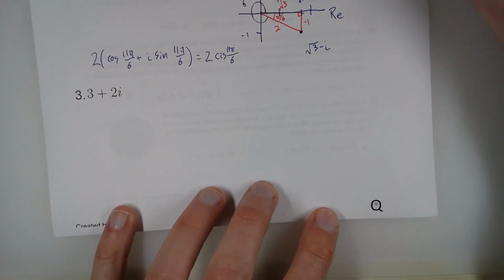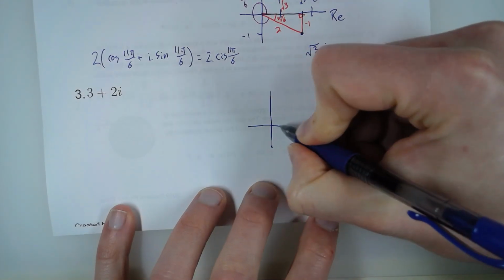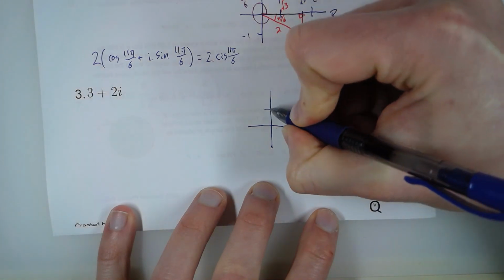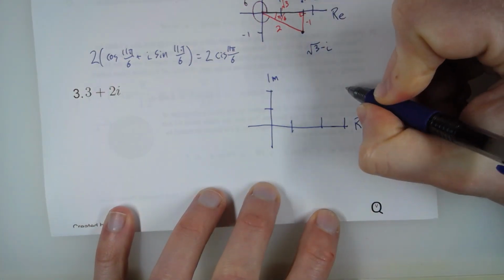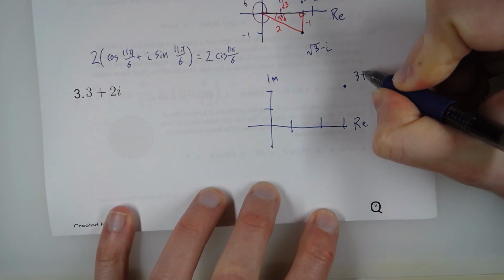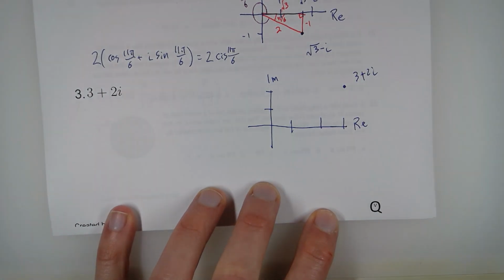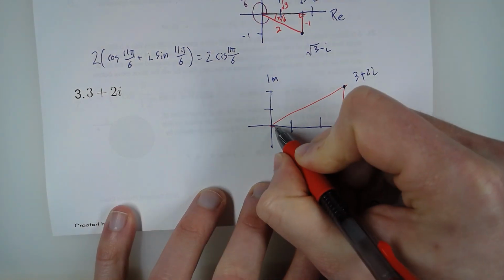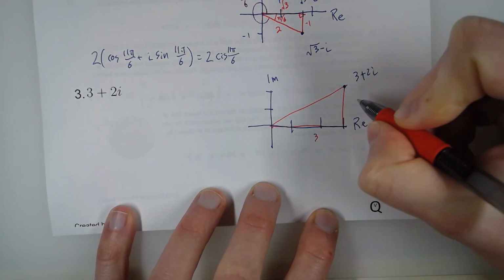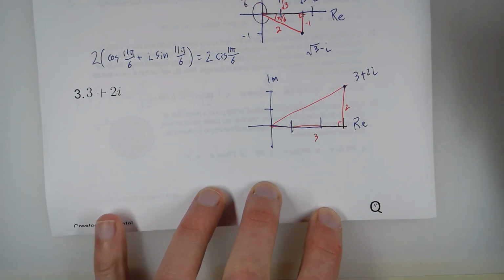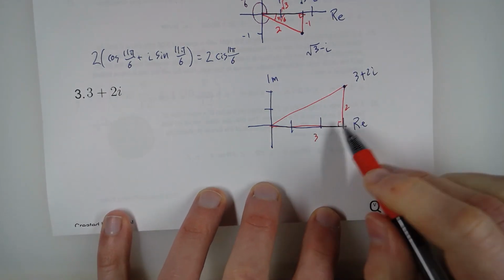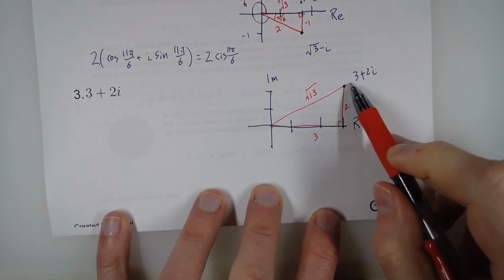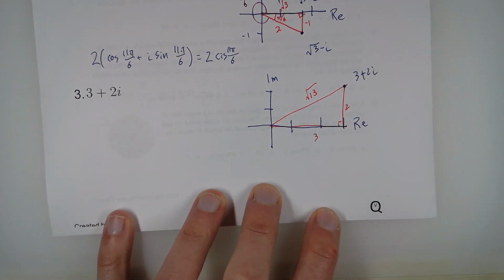Now the third one, we're going to go 3 spaces in the real direction and 2 spaces in the imaginary. Now unfortunately this does not make a 30, 60, 90 right triangle, nor does it make a 45, 45, 90 right triangle. If I square 3, I get 9. If I square 2, I get 4. So the magnitude is square root of 13.